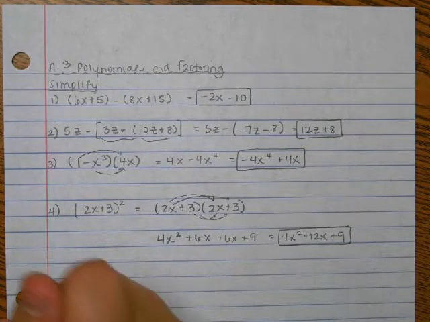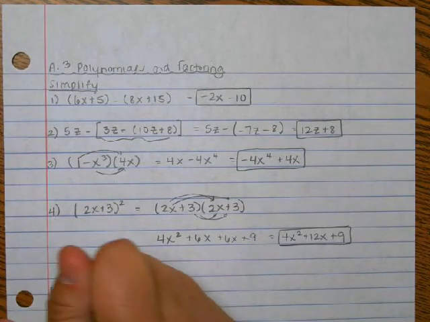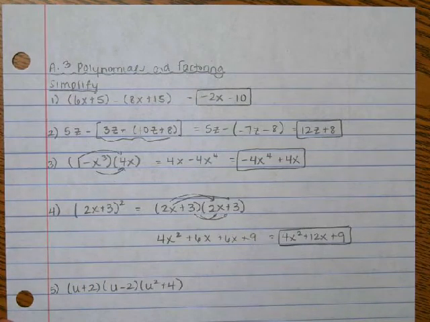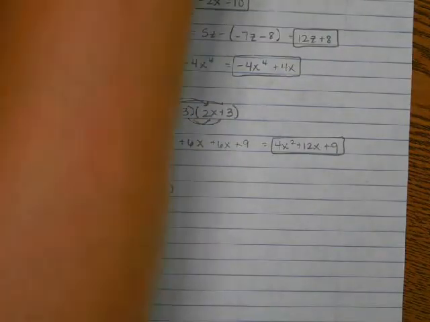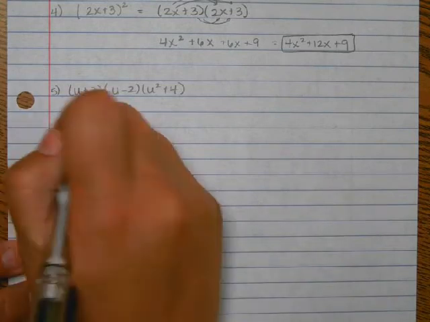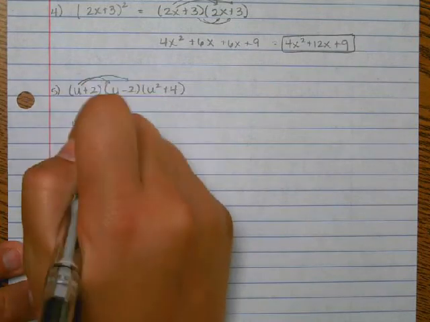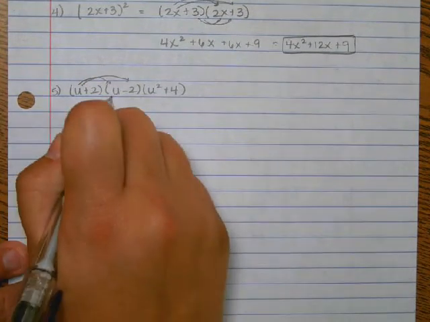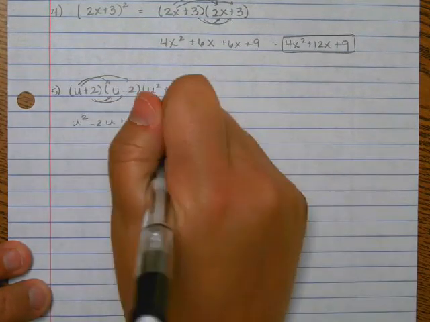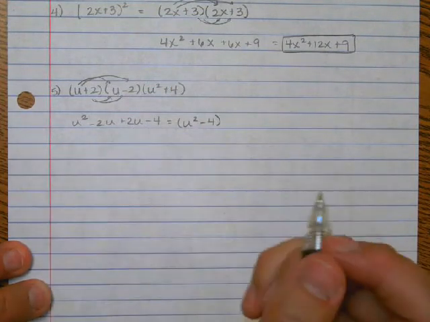All right, I'm going to do one more example and then I'll be done. So u plus 2, if I have 3 things, or if you have more than 3, I'll move it up. You're going to do the first ones together, and then take that answer and multiply with the last. So u times u is u squared. u times negative 2 is negative 2u. 2 times u is 2u. 2 times negative 2 is negative 4. So this would be u squared minus 4 because negative 2u and 2u would cancel.